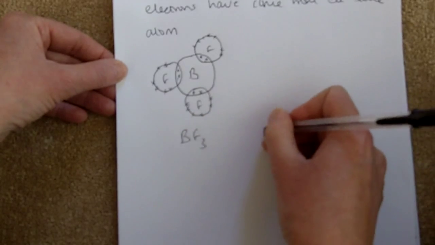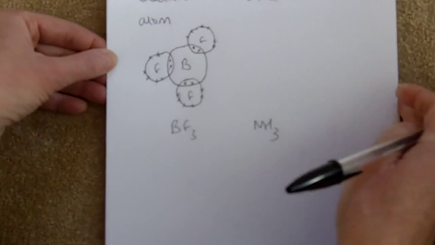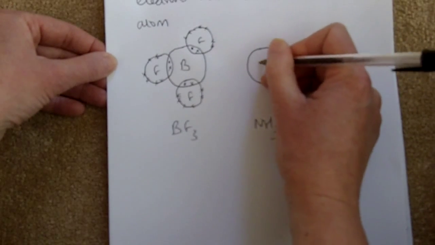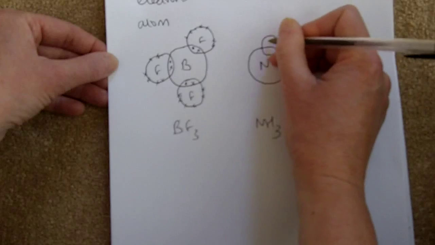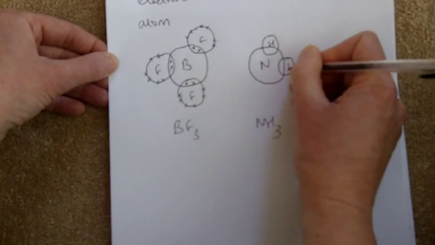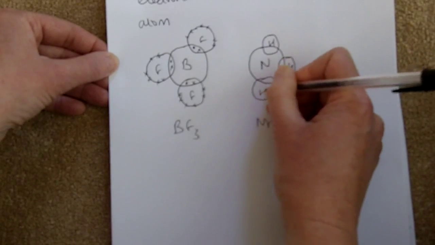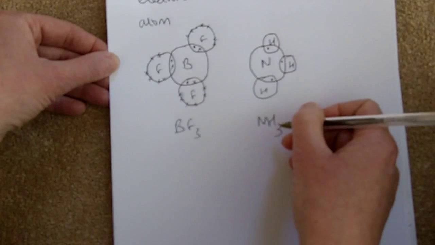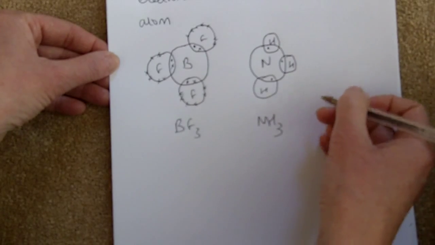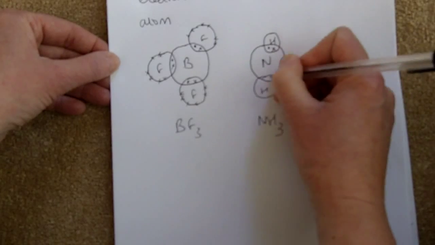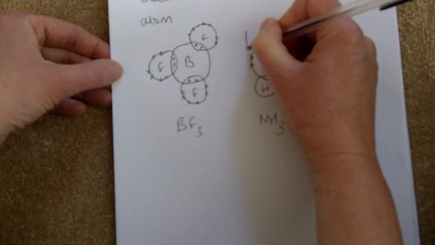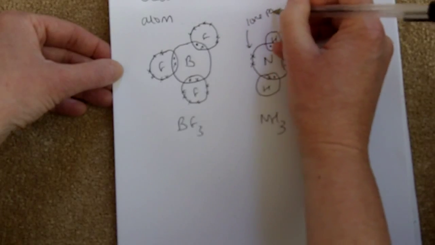Now if we take ammonia, NH3, the dot and cross diagram for ammonia, N, H, H, H, hydrogen's got 1 electron. Nitrogen's group 5, nitrogen's got 5 electrons, 3, 4, 5. Nitrogen has got a lone pair of electrons.